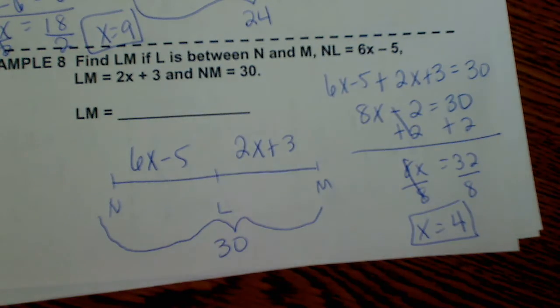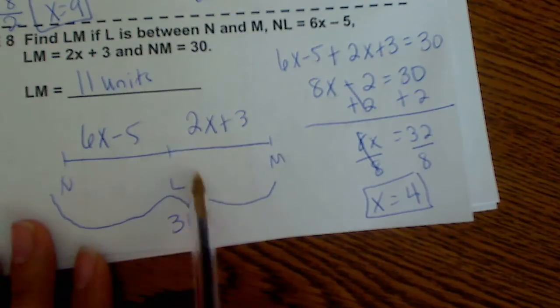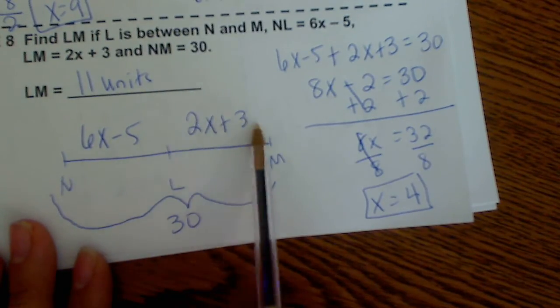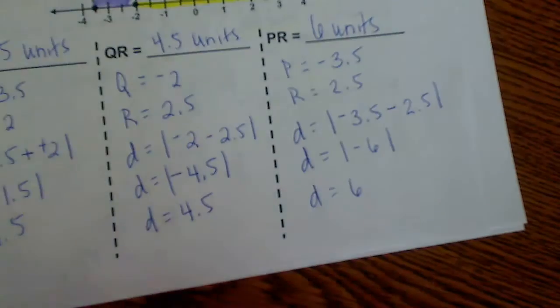11 units. Okay, so let's check. Do y'all agree with 11? Yeah. All right, I agree too. Let's just see. We've got 2 times 4, which is 8, plus 3, which is 11. Perfect. Okay, good job. That's it for those notes.